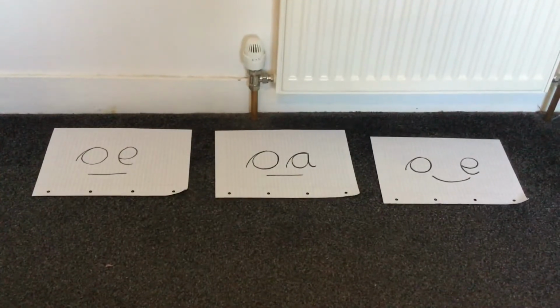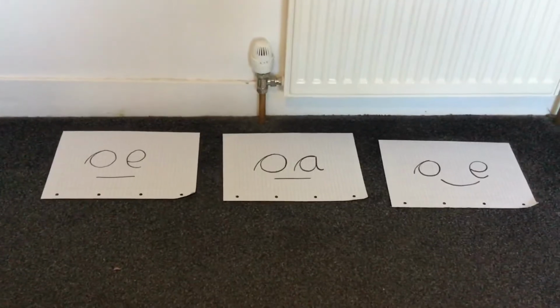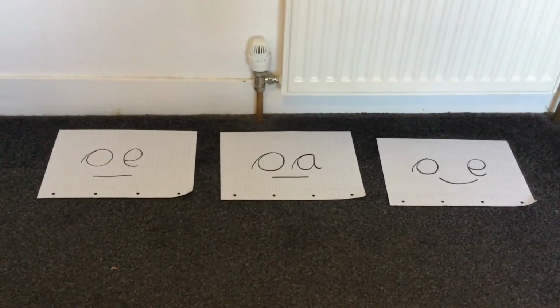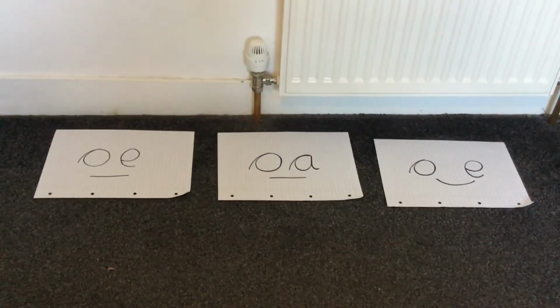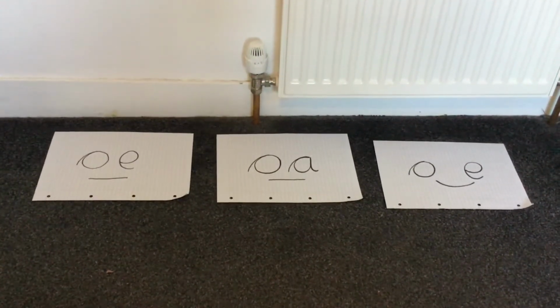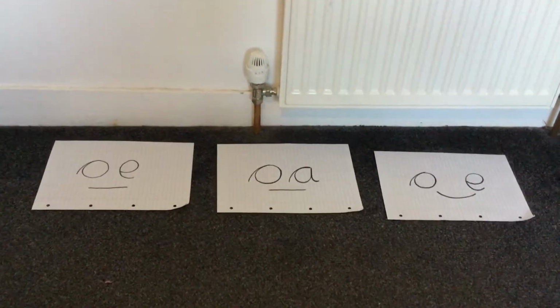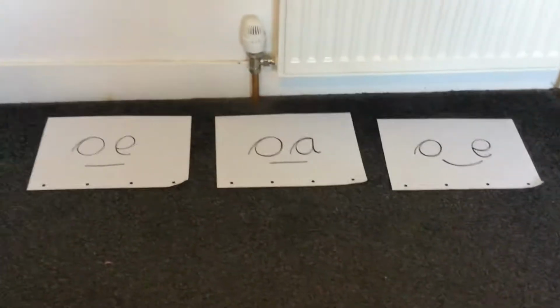So today what we're going to be doing is going over some of the sounds we've learned previously and seeing the different ways we can make one sound and where we see it. So what we're going to be doing today is working on our O sound and the different ways we can make that. So first of all we have an O, E to make O.